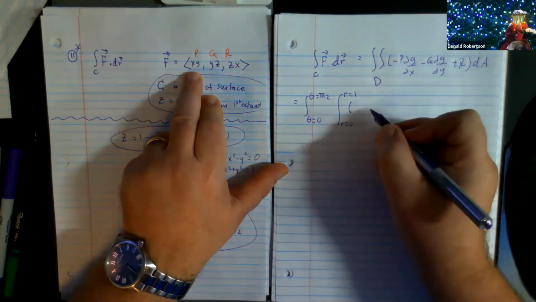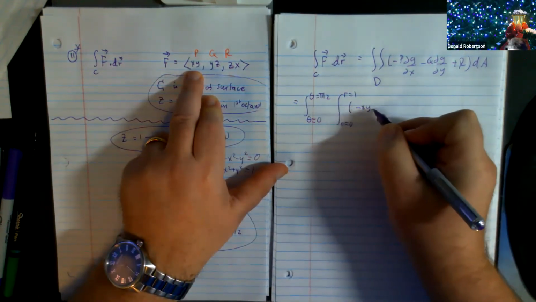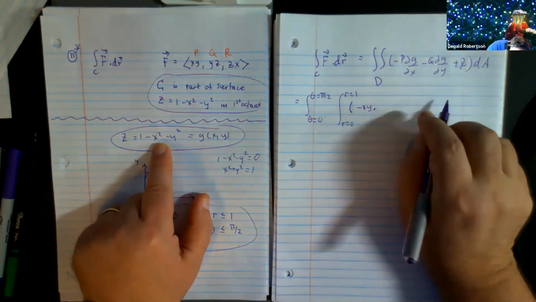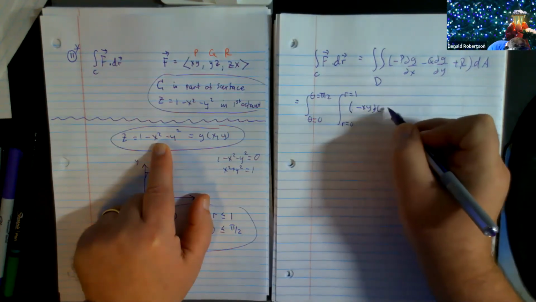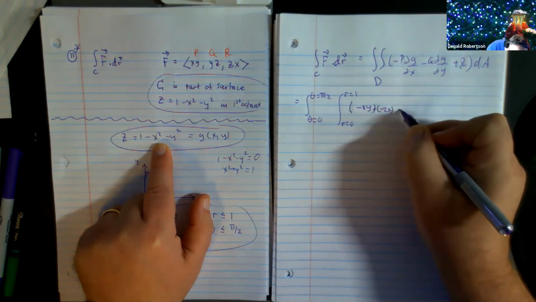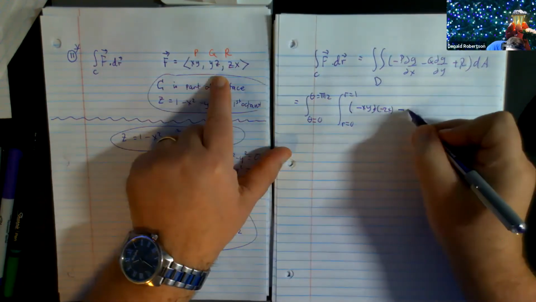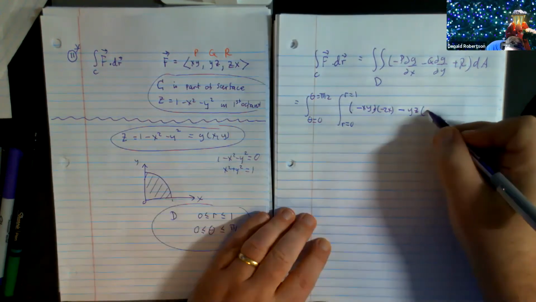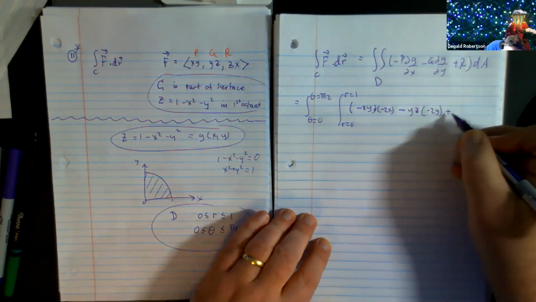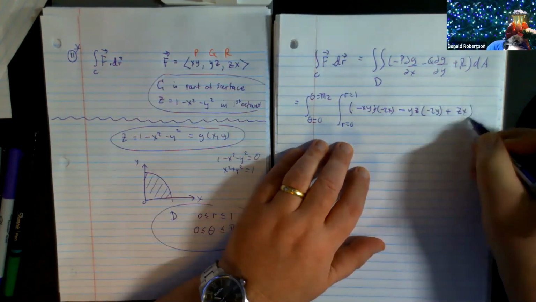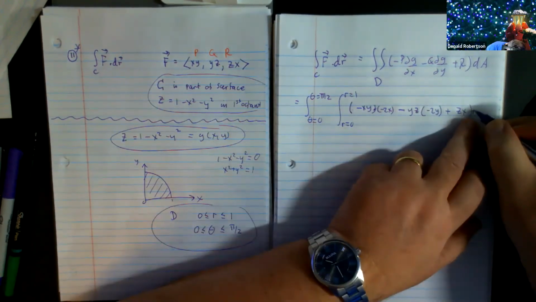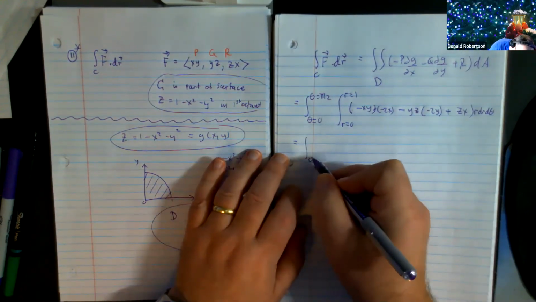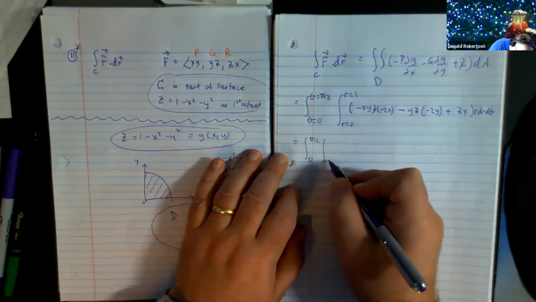Negative P is negative xy times this guy, the derivative with respect to x, which is what? Another negative 2x. Then you subtract this guy times the derivative of this with respect to y. And then you add this guy. And we'll do an r dr d theta version, so 0 to pi upon 2, 0 to 1.